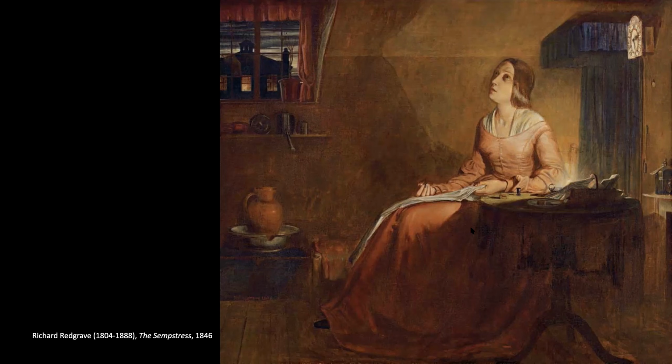Now, it's not this painting about a seamstress that created awareness of the poor. In fact, this painting is illustrating a poem that probably did more than anything to illustrate the fate of seamstresses, and that was called The Song of the Shirt, and it was published in 1842, so four years before this painting.